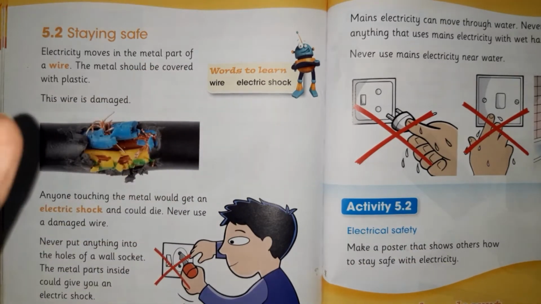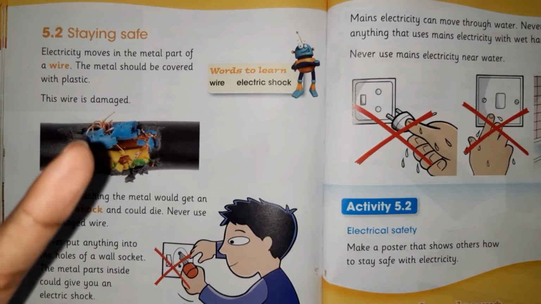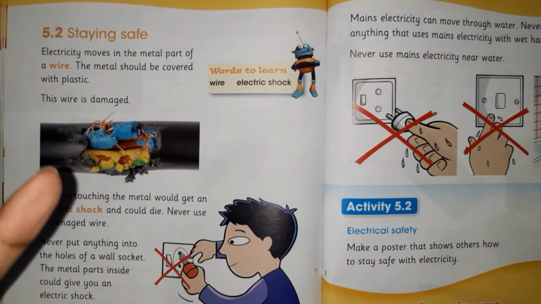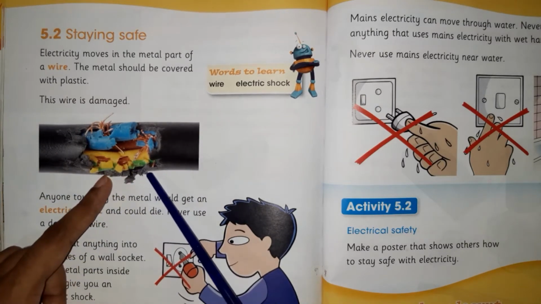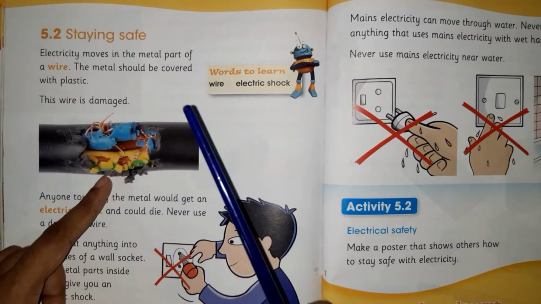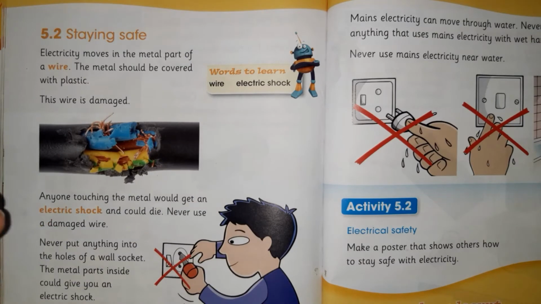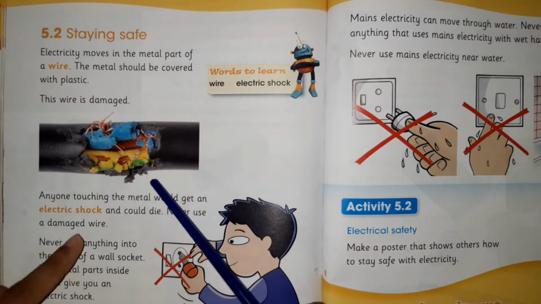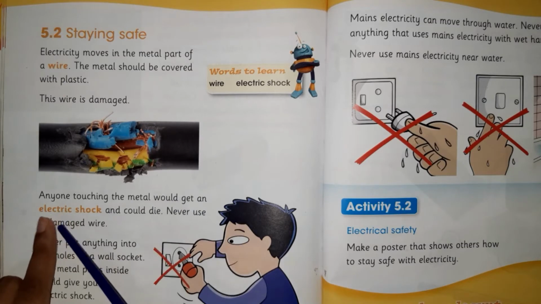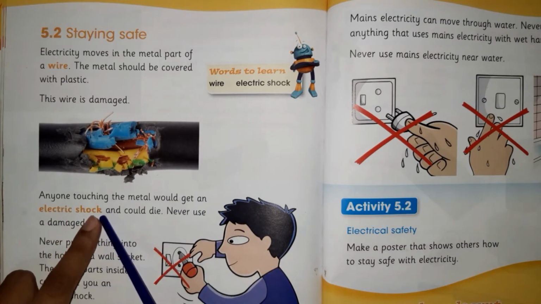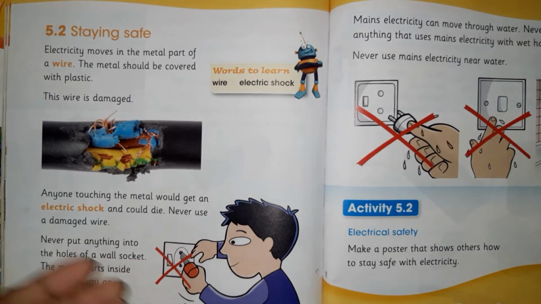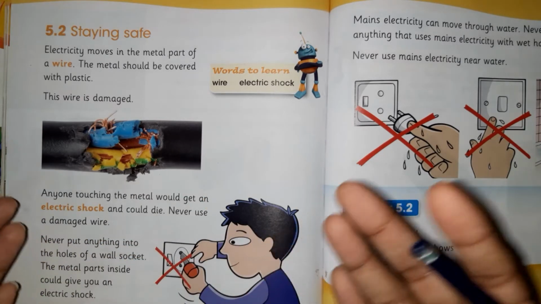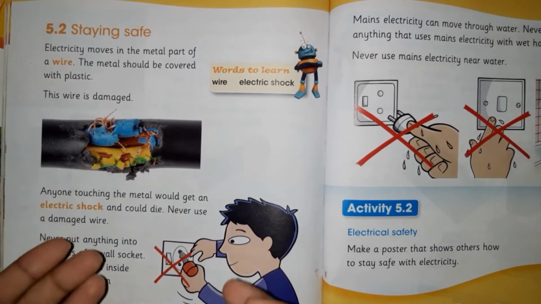So when we touch powerful electricity, it is very dangerous. That's why this is very dangerous. When you see a damaged wire at your home, you need to tell your parents that we need to remove it from our house, because it may give you an electric shock. What is an electric shock? An electric shock means that when electricity is going through your body, there will be a shock. It may cause you to die. So it is very, very dangerous.